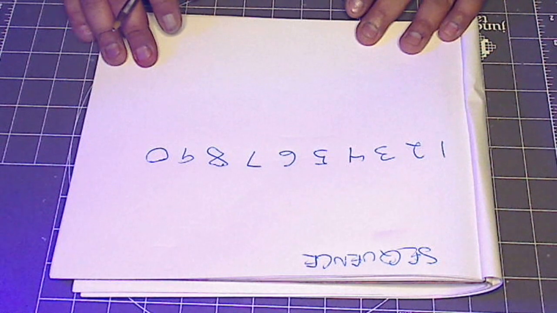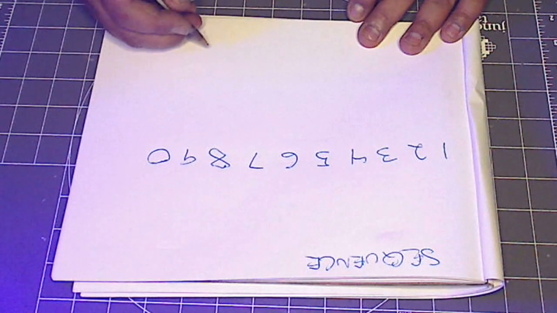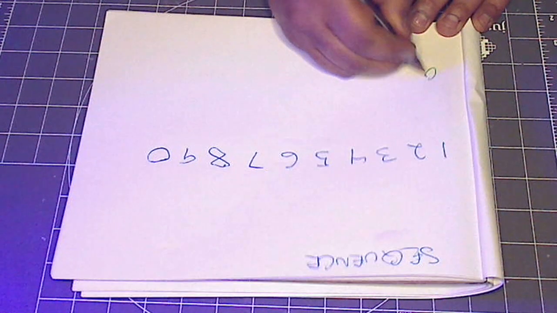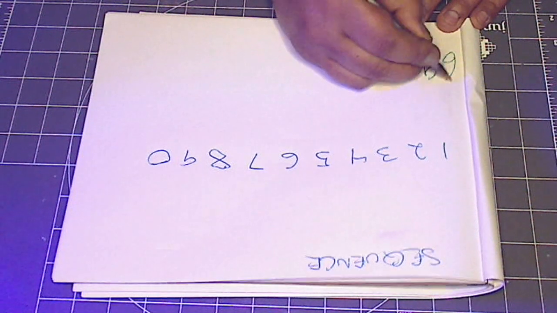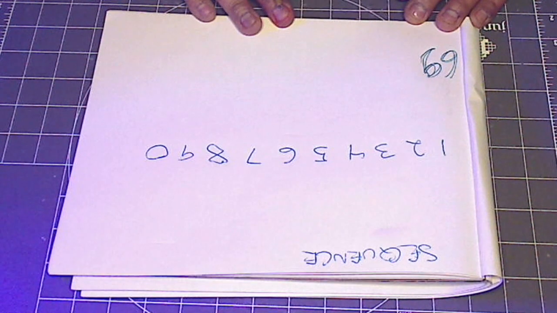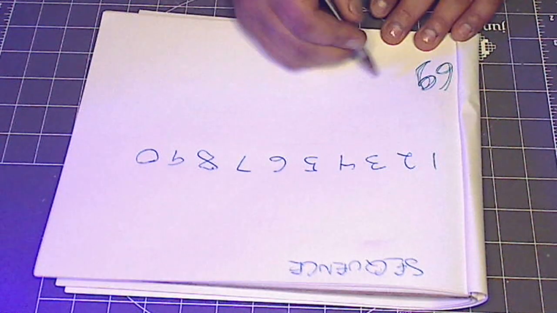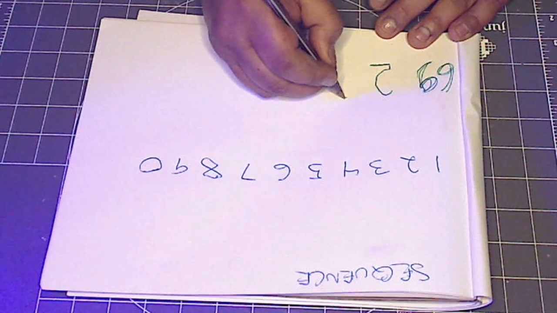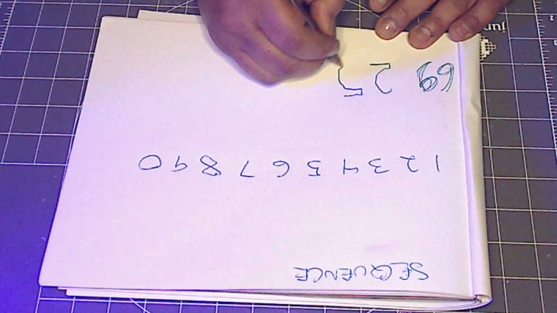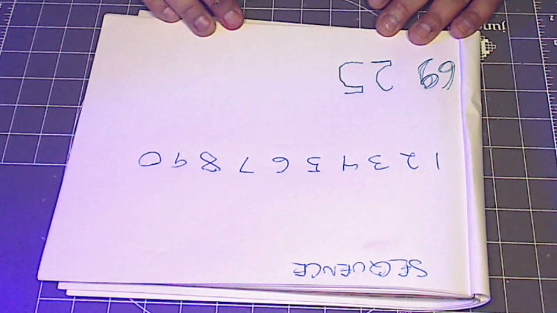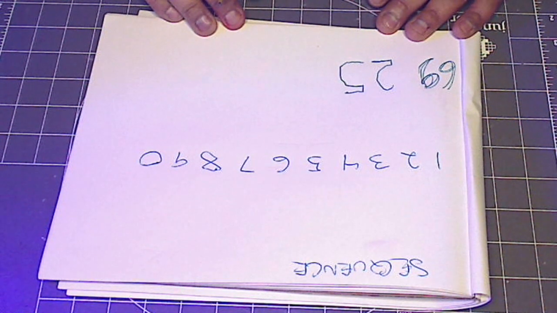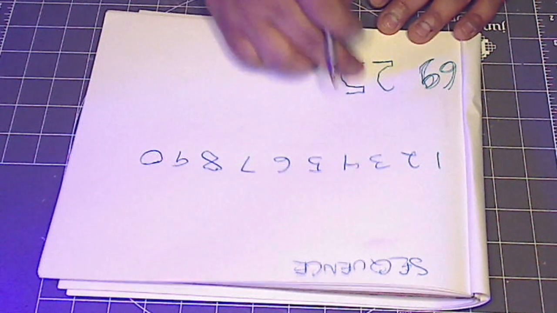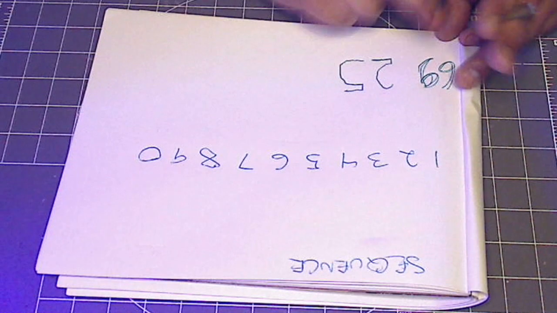So the 6 and the 9 are very similar in shape. The other ones, like the 6 and 9, are the 2 and the 5. Very similar shape, just rotated. Same shape, just rotated. It's like the 2 and the 5 rotate on each other, and the 6 and the 9 flip on each other.